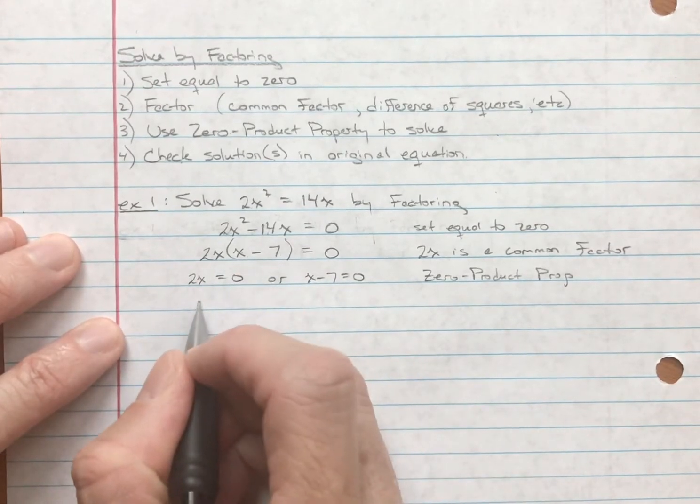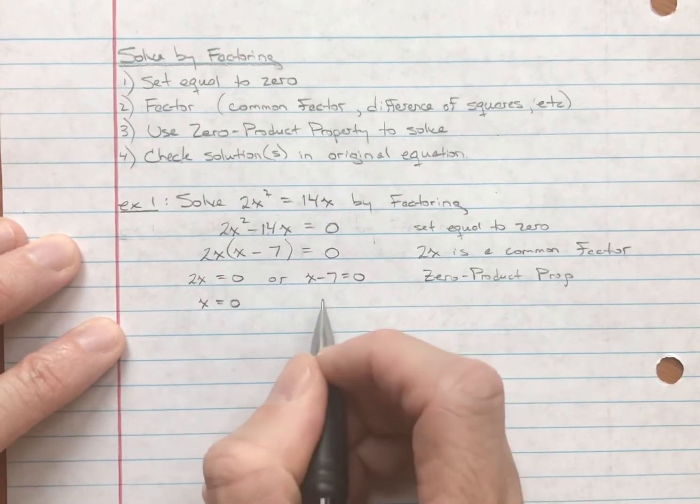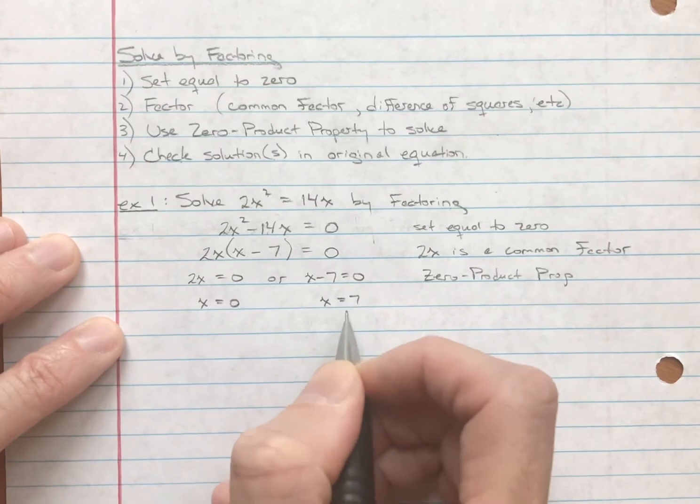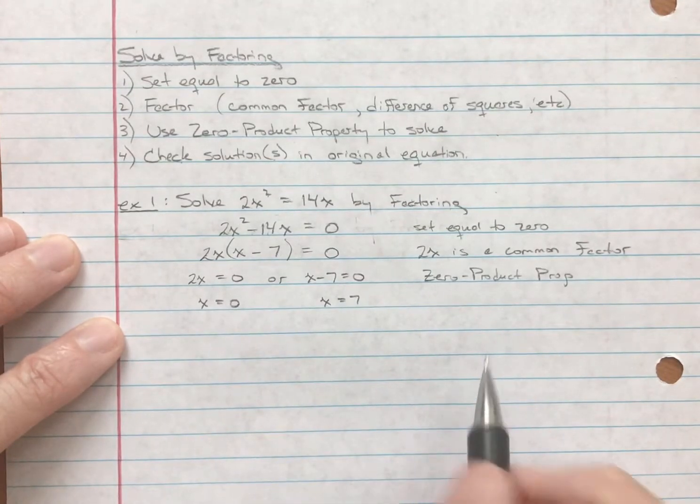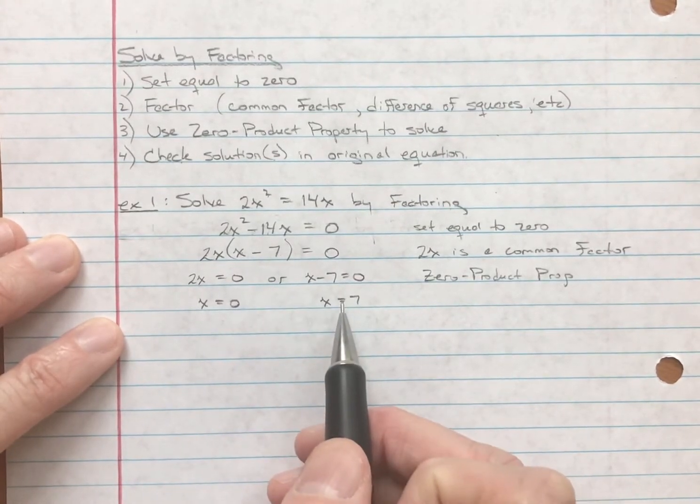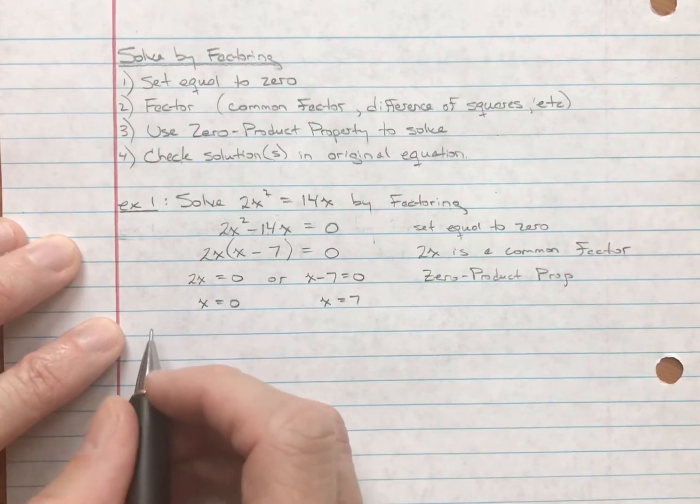I can solve this one. This one says that x is 0. This one says that x is 7. So I think these are my solutions. In this case, I think I have 2. All right, let's check it.